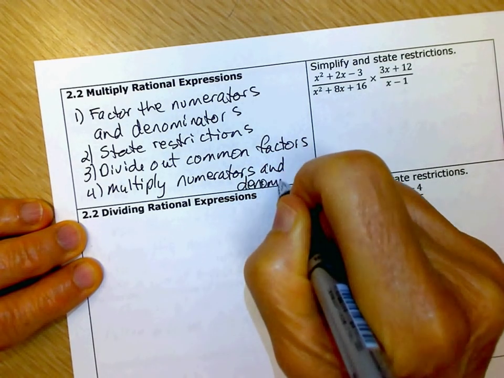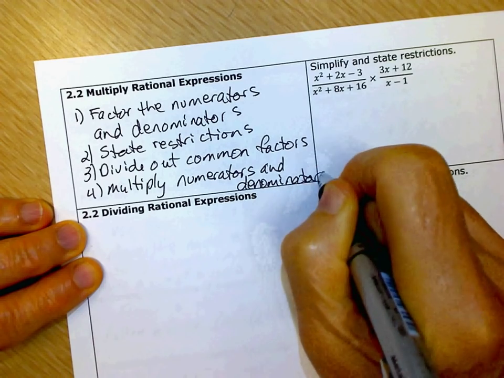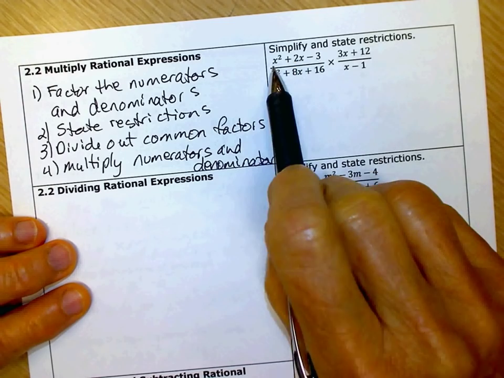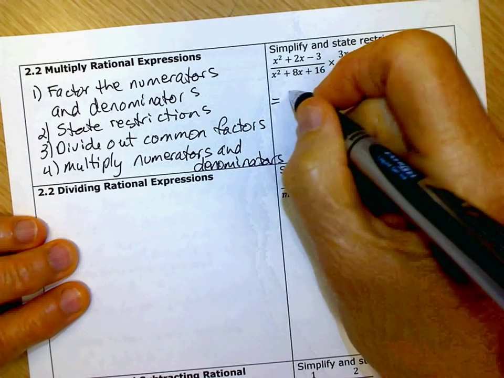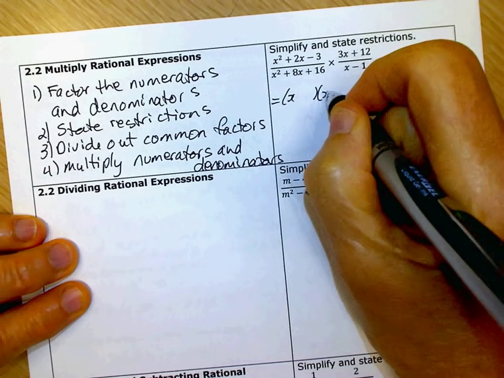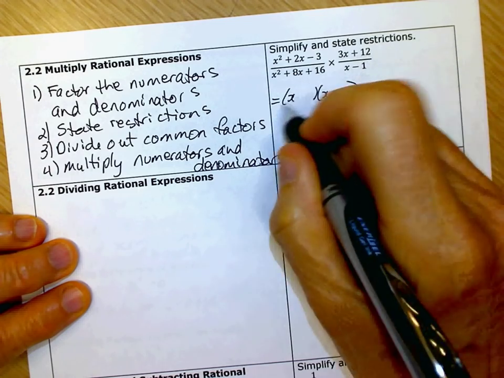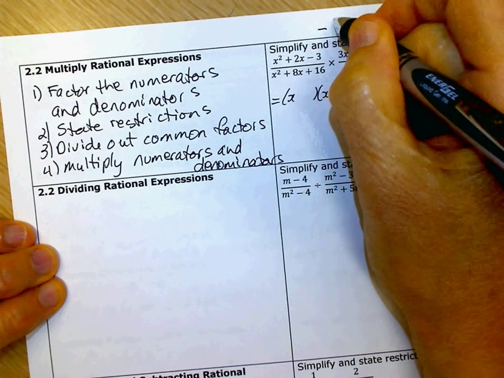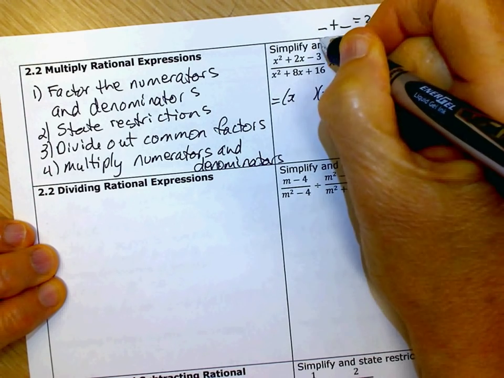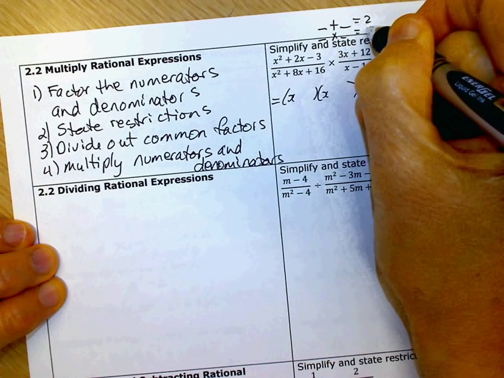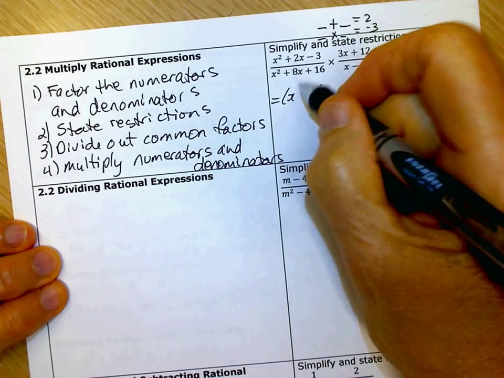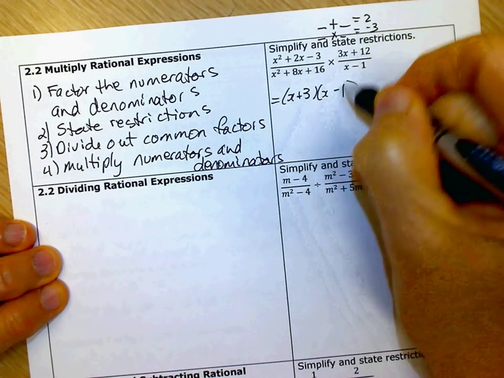Okay, so first we're going to factor. We have a trinomial where a equals 1. So square root of the first term, square root, I'll just put those down. We need two numbers whose sum is equal to 2 and whose product is equal to negative 3. So that will be positive 3 and negative 1.